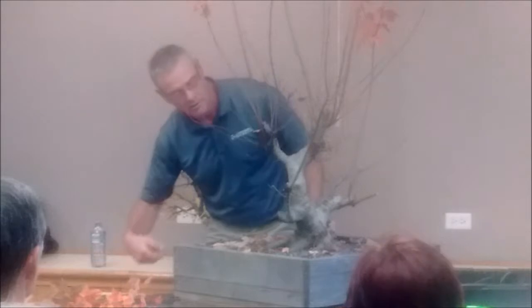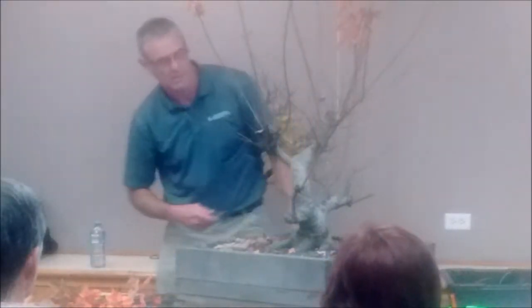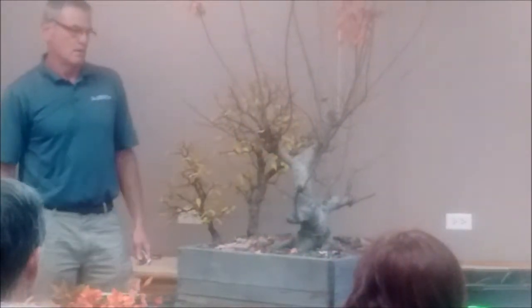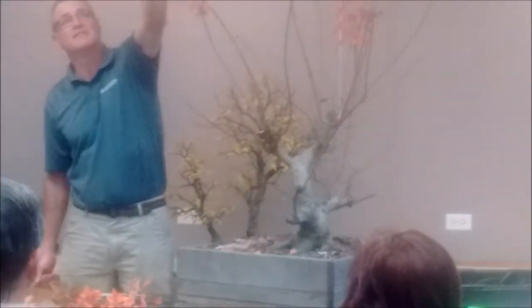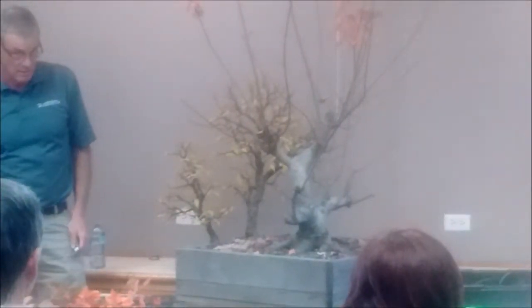Well, it could kill things with the frost. They're not hardened off enough. Well, I mean, this tree is dormant. It still has some leaves on it. Well, that's a good reason. But because it's dormant, what's wrong with pruning something that's dormant? Healing.